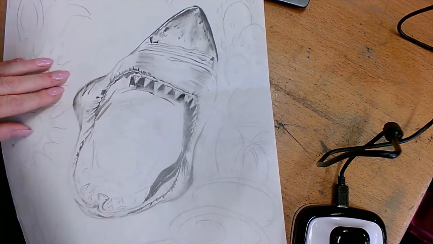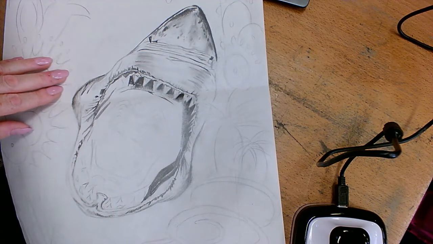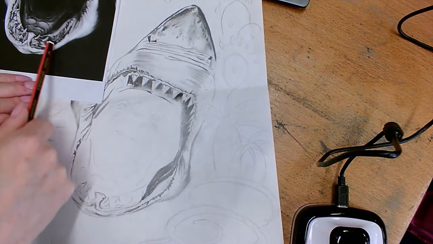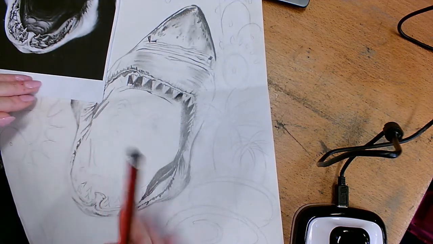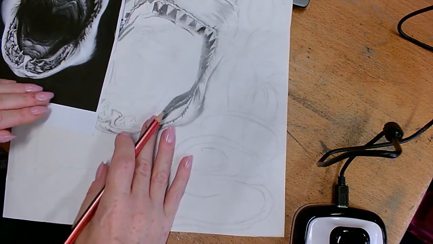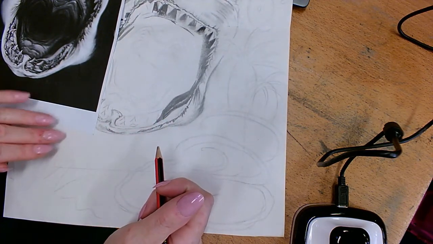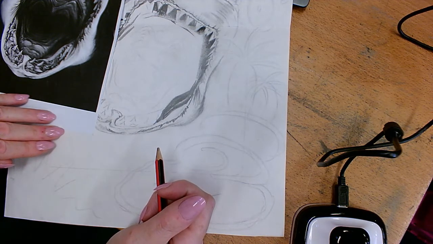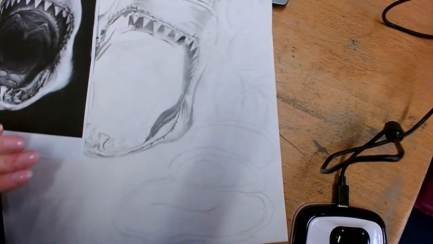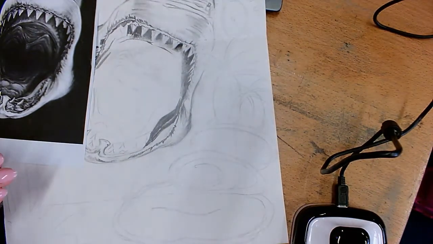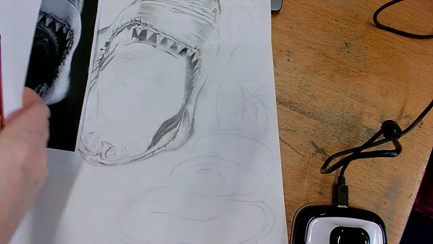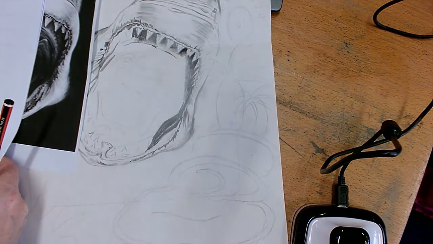Other textures I can see are all around the gum line up here, where the teeth are coming out of the bottom. This is quite a tricky texture because there's basically a lot of shapes that I need to observe first. A good way to do that is to cover up part of your creature image with a piece of paper or your whiteboard, so you're not seeing all of it at the same time.